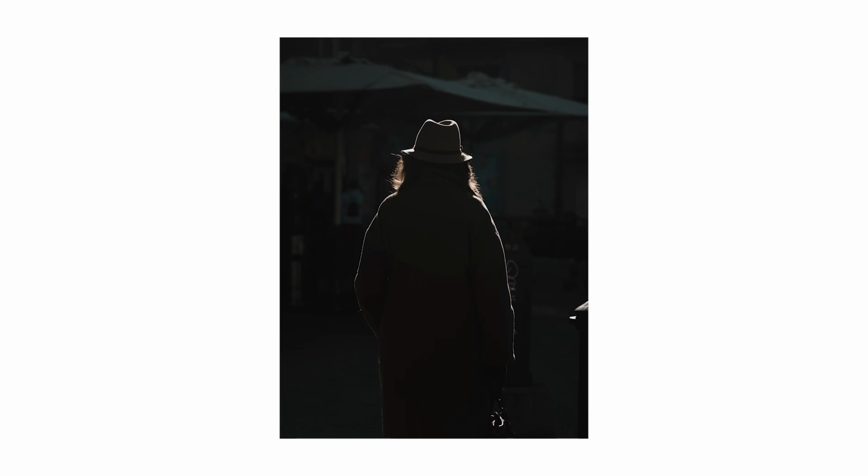When creating images, we want to guide the viewer's eyes to the most important parts of the image. And contrast is one of the ways we can achieve this, since our eyes are drawn to the areas with most contrast. Also, with contrast, we can isolate our subjects from the background, like in this example here.